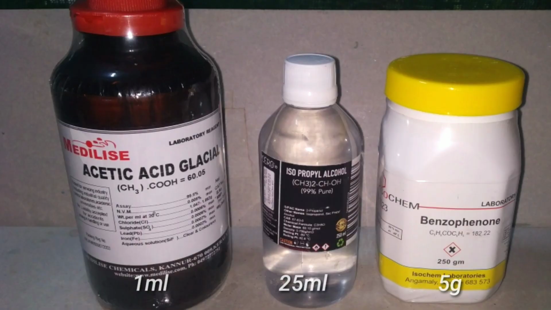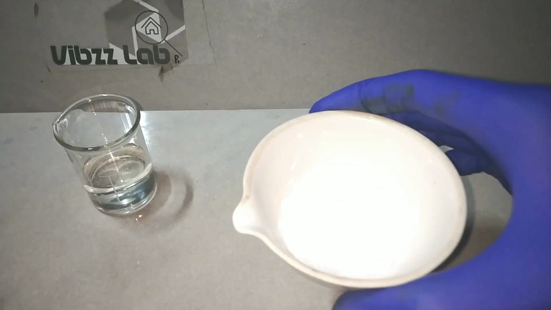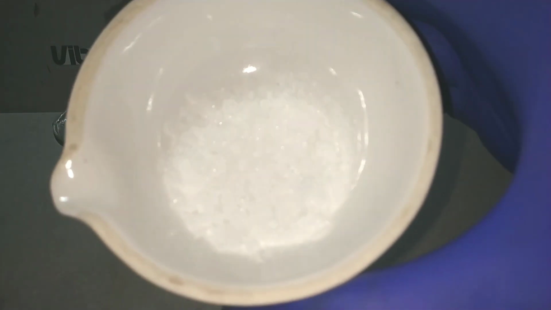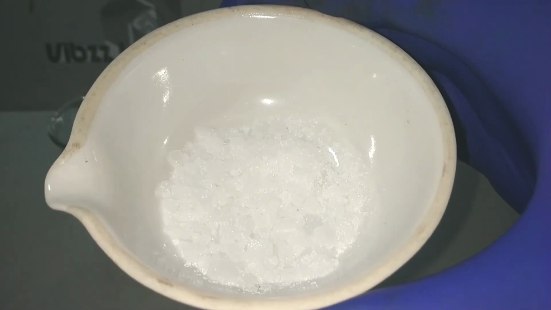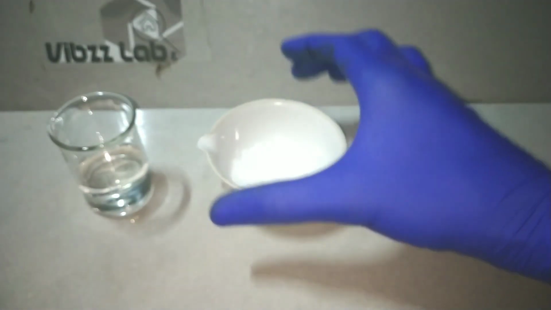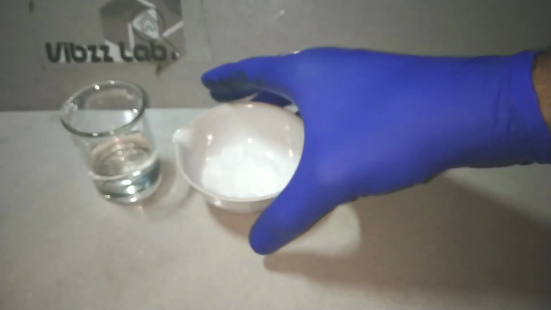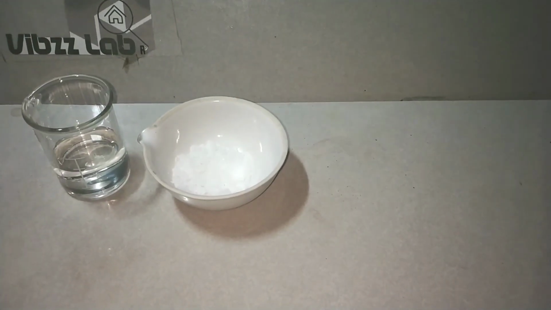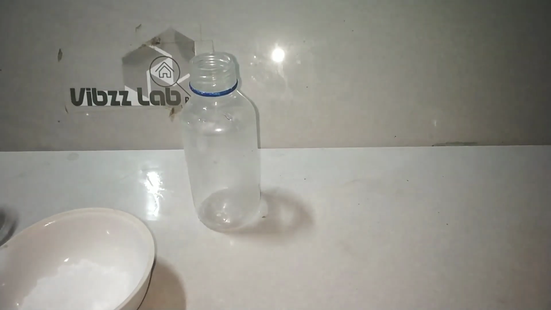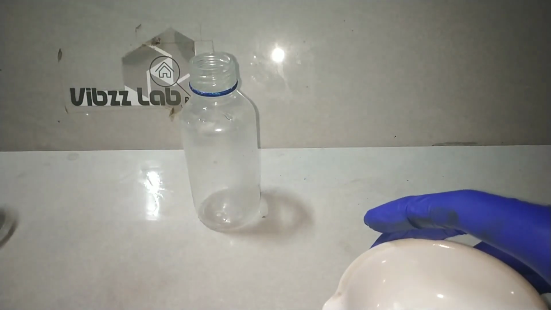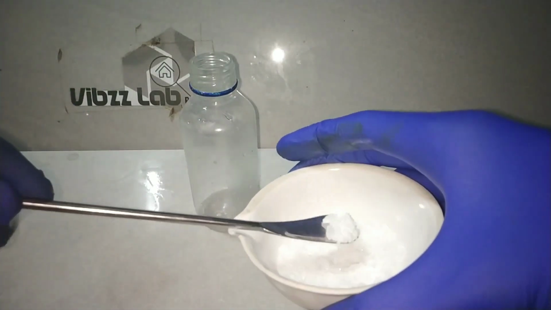We need about 5 grams of benzophenone, 25 ml of 99% isopropyl alcohol and 1 ml glacial acetic acid. Here I have pre-weighed 5 grams of benzophenone in this container. Benzophenone is white and crystalline in nature. In the beaker I have 25 ml of 99% isopropanol. Now I take a small bottle and transfer both the benzophenone and isopropyl alcohol into it.